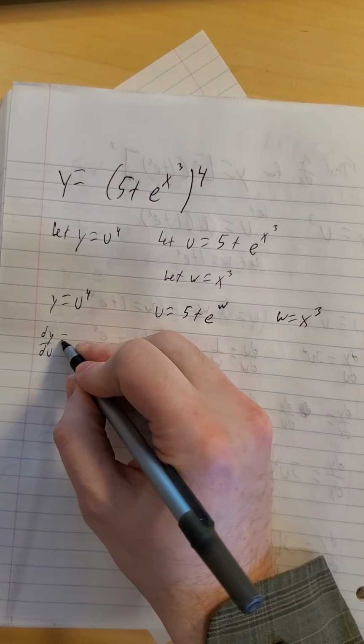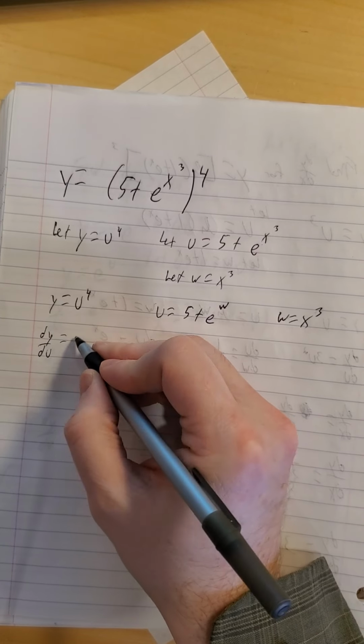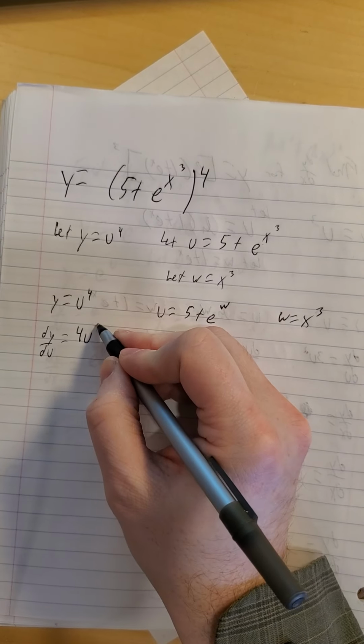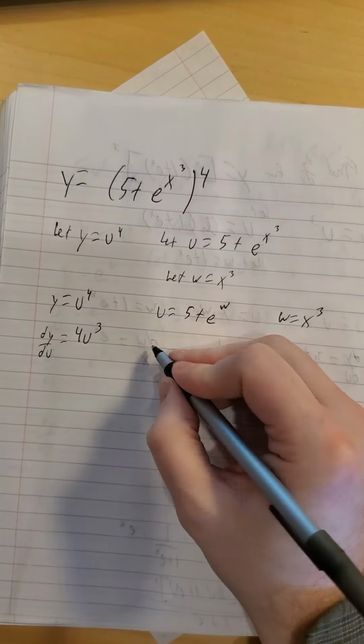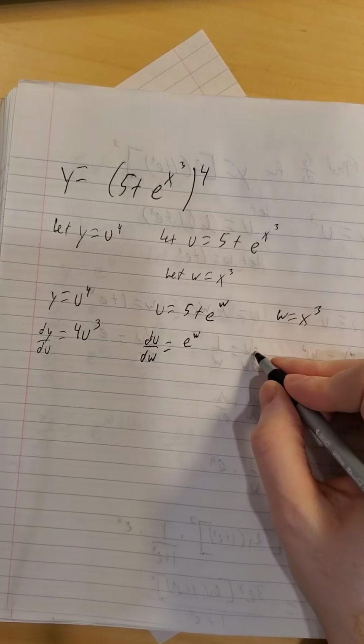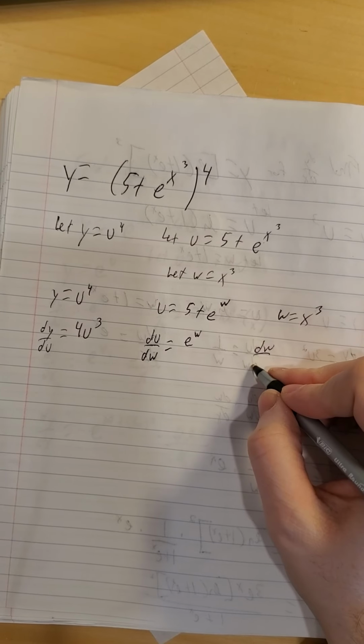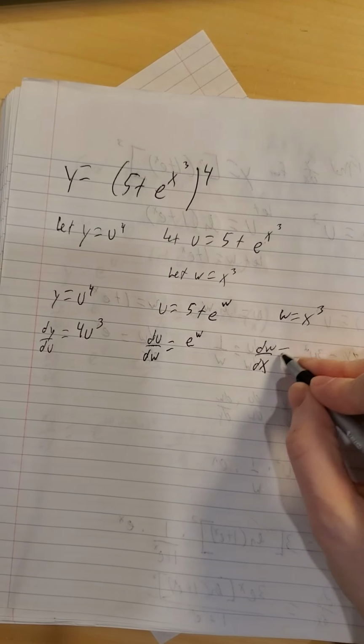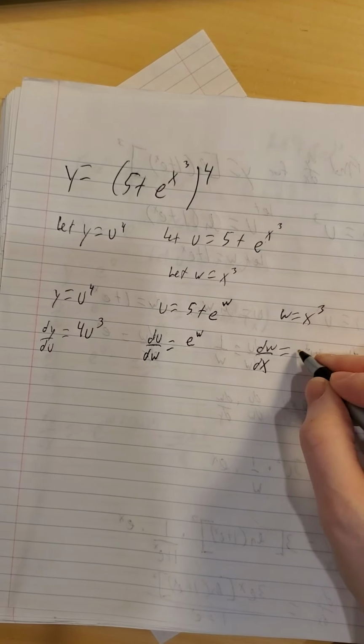So dy du, derivative of y, treating u as a variable. Power rule, 4u to the 3rd. Derivative of u, treating w as the variable. Derivative of a constant, that drops off. Derivative of e to the w is e to the w. And derivative of w with respect to the variable x, power rule again, 3x squared.